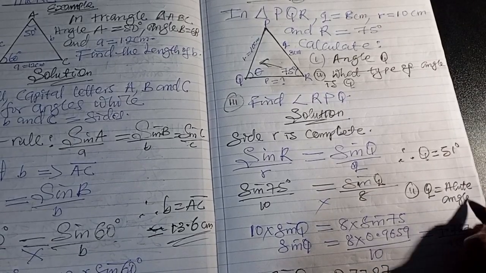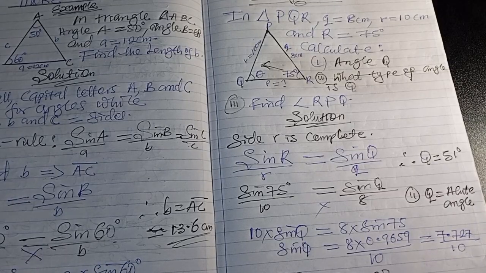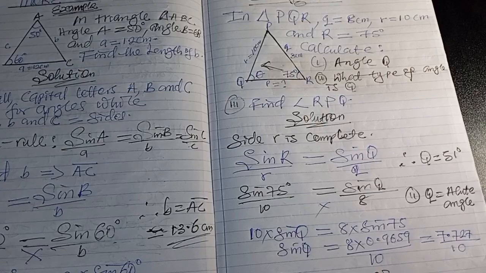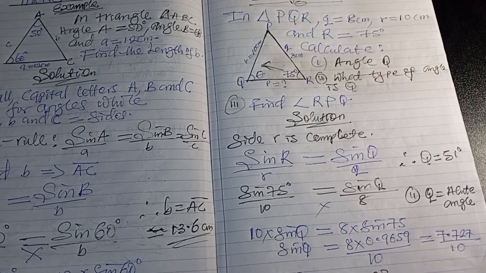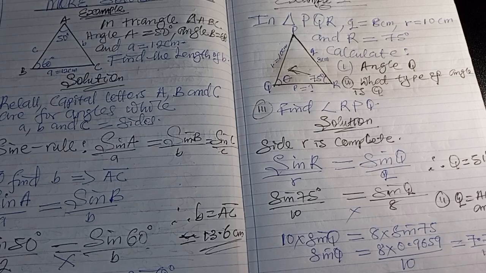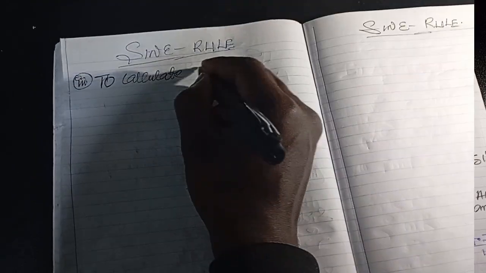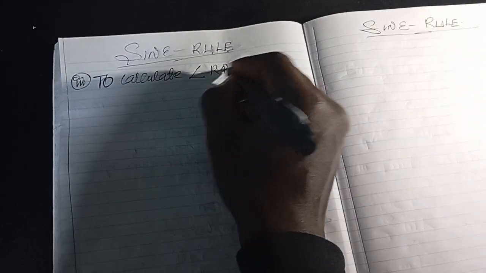Acute angle. Remember, acute angle is an angle that is less than 90 degrees. Okay, whereas obtuse is greater than 90 but less than 180 degrees. We still have reflex angle and the angle at a point. Alright, so let's answer the next question that says find angle RPQ.